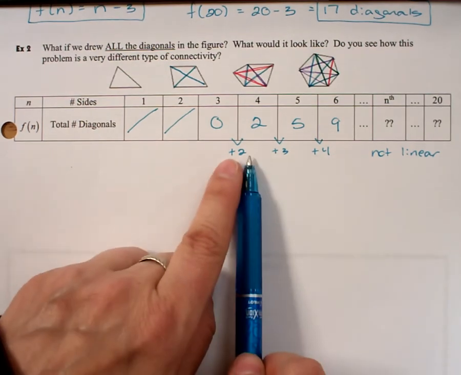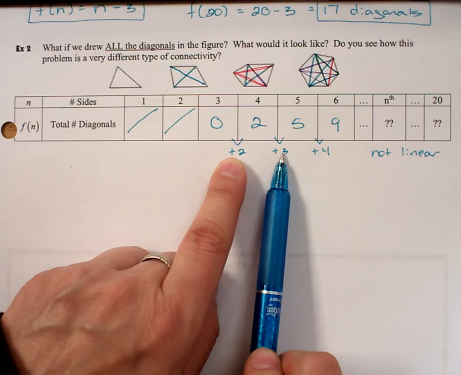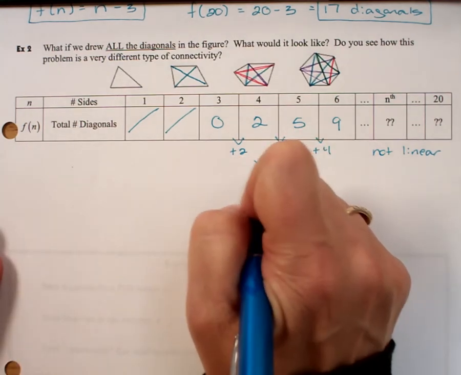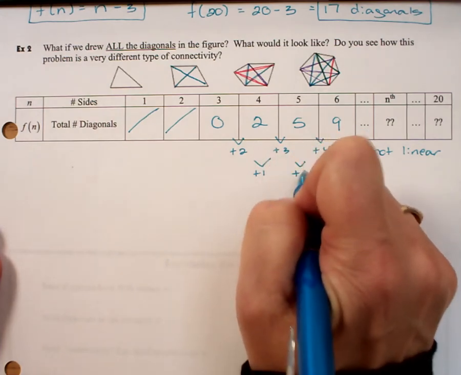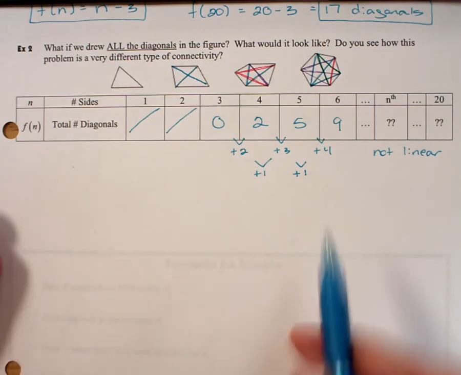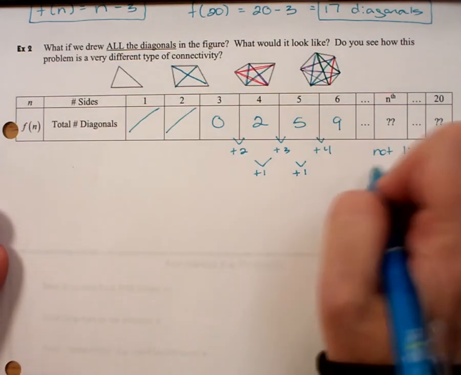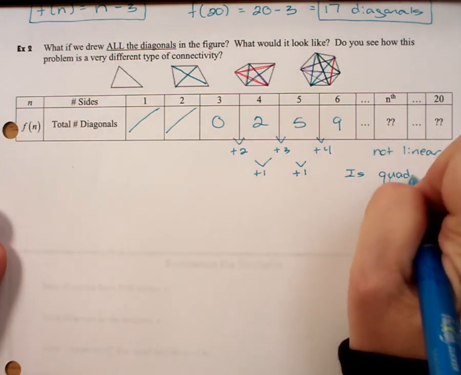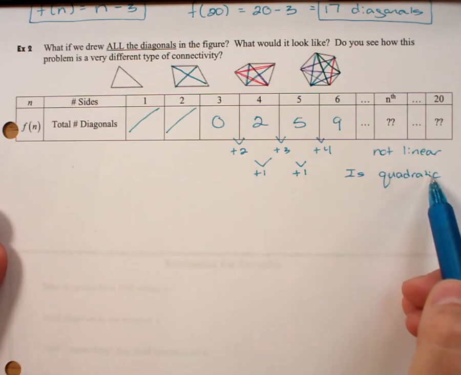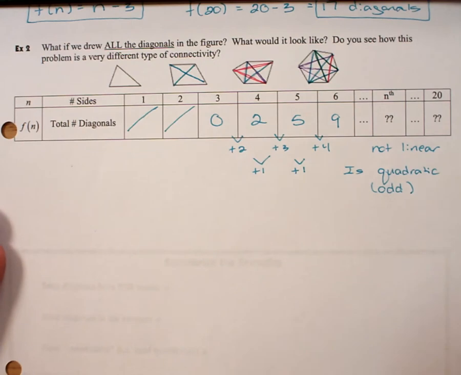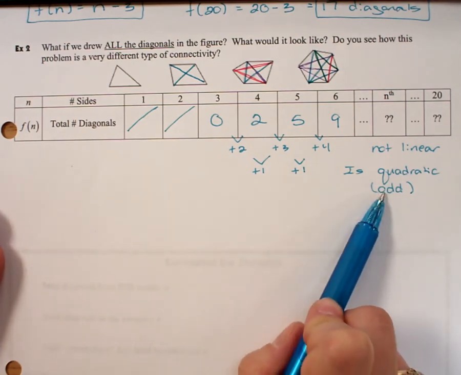However, if I look at the difference of my differences, what I can see is that I have a constant second difference, we talked about this last time, and my constant second difference is 1. So since I have a constant second difference, I know that this is quadratic. So it is our quadratic pattern. And not only is it quadratic, we need to recognize that we have an odd second difference. Because as you remember last time, the odd second differences created a triangle pattern, so we're going to have to do something special with that.